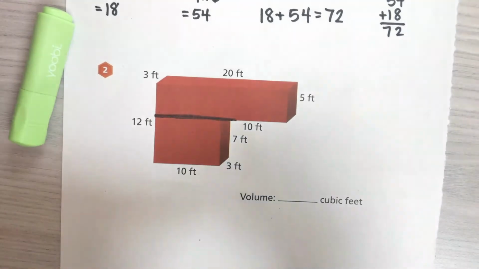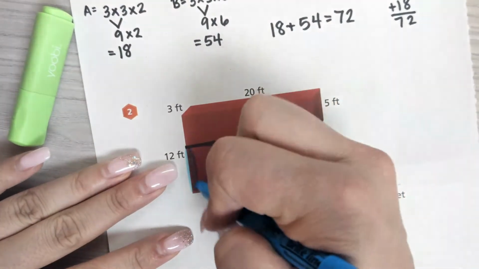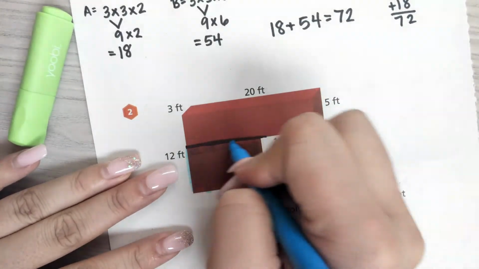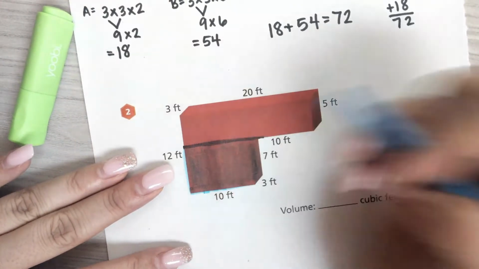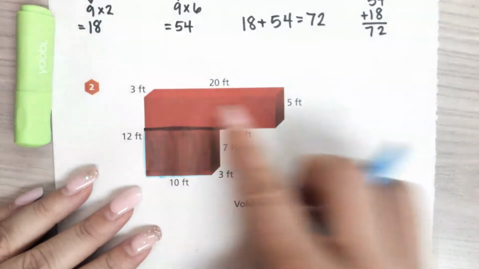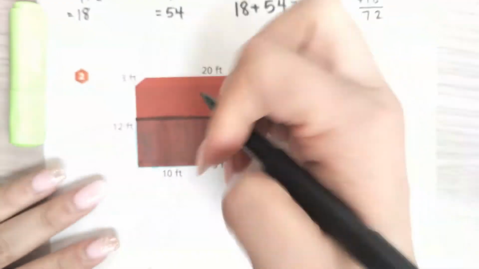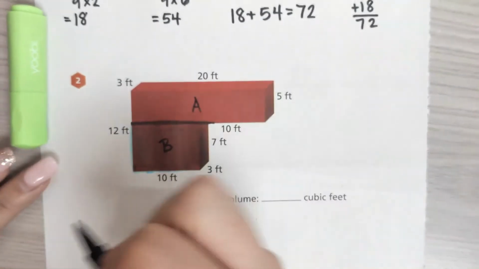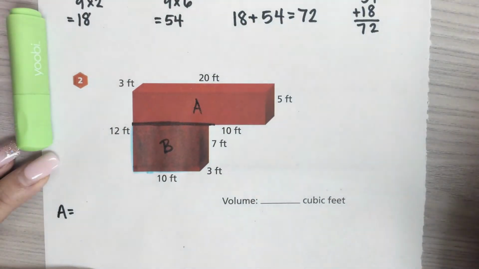And just to give another visual effect, I find that some of the students are having a tough time visualizing that these are 2 separate ones to find volume for, and then we add them together. I'm just going to add some highlight on top, just to show again that this one is one and this one is another. So I will label this one on the top shape A, and I'll label this one on the bottom shape B. So for shape A, I want to find my length, width, and height.